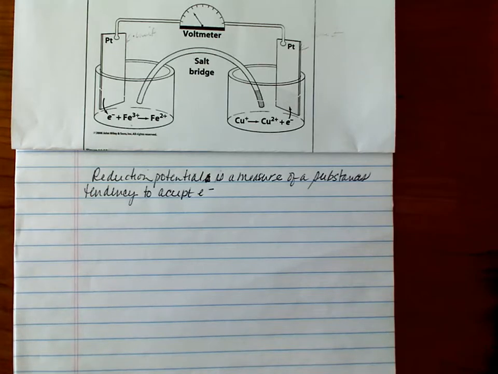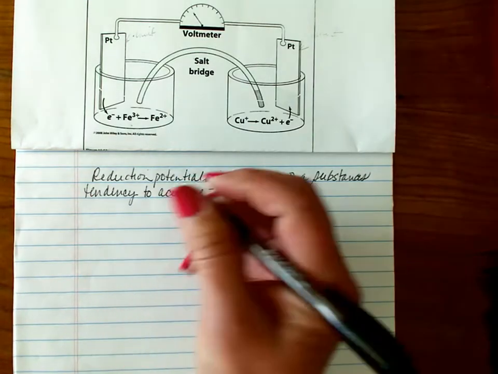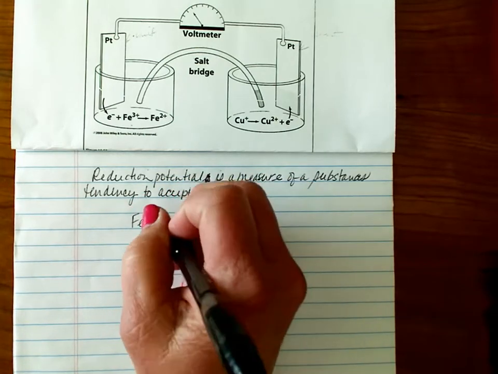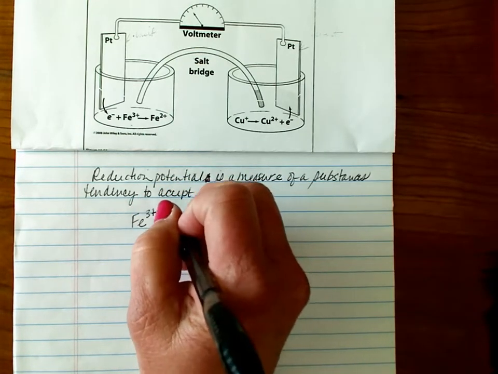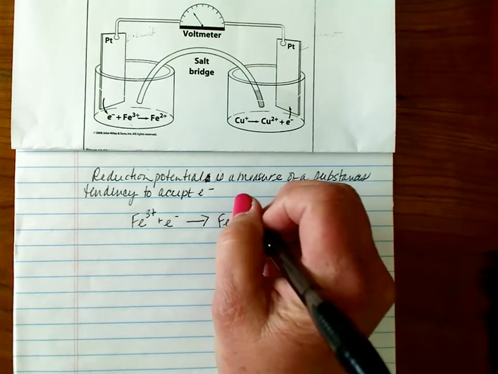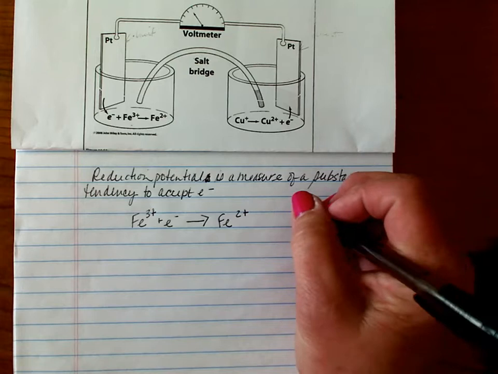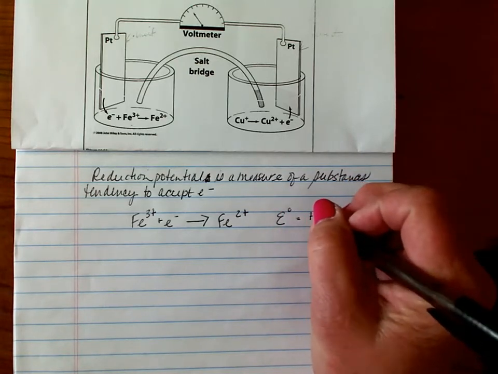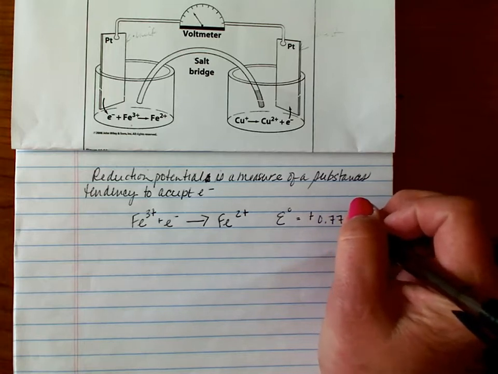So in a table of reduction potentials, I can look up the reduction of Fe3 plus to Fe2 plus, and that standard E of reduction equals a positive 0.77 volts.